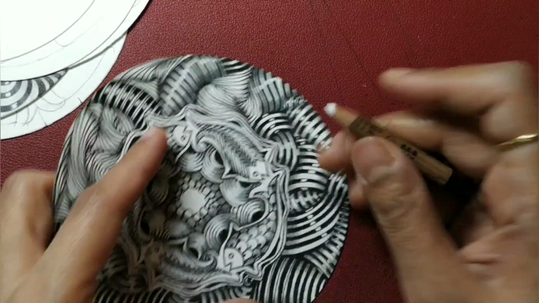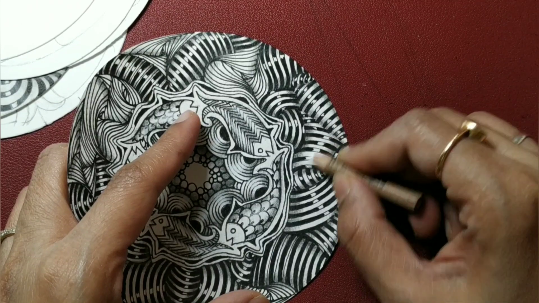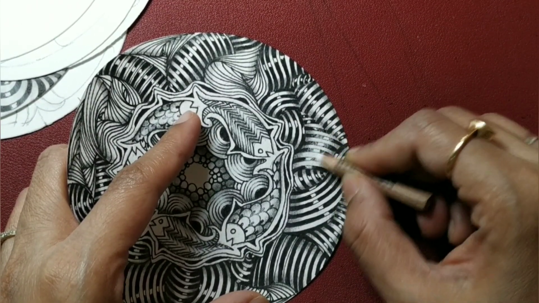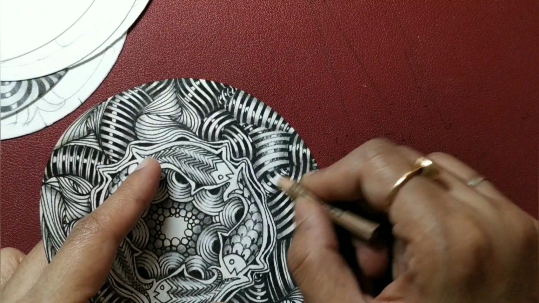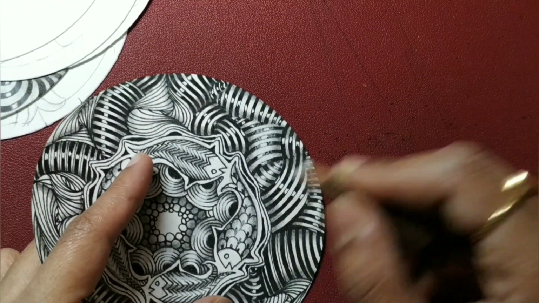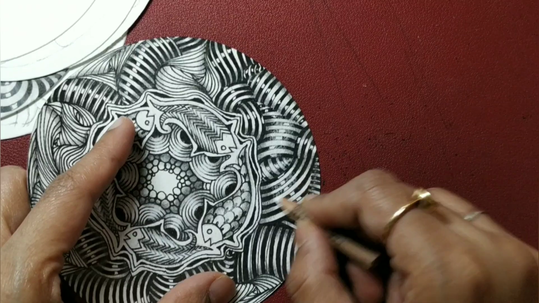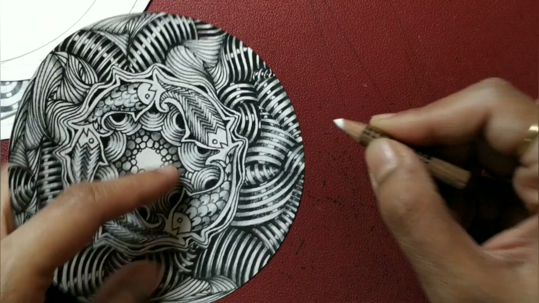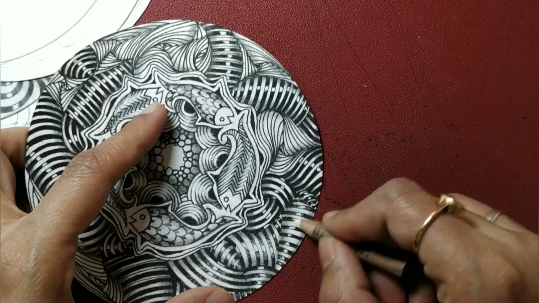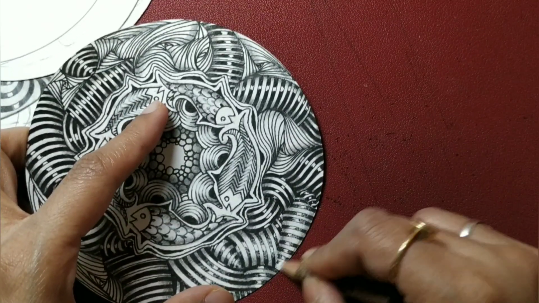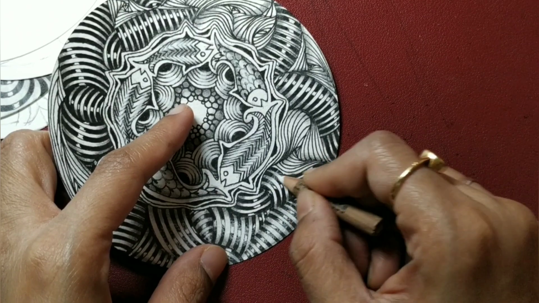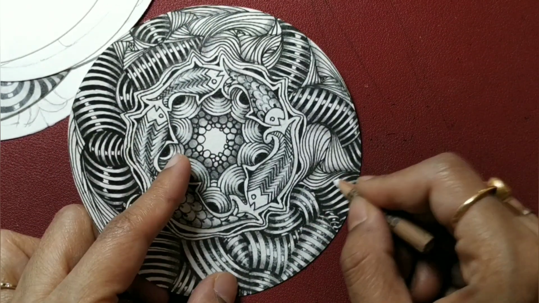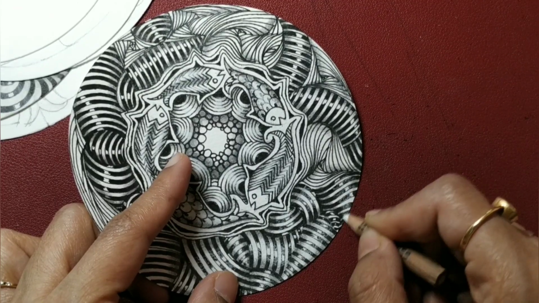And then the stripes already have the highlight, so if you want you can re-emphasize it a little more. So just add some in the section where you have not added graphite, so it will add a little more to your tile, and just brush off the excess.